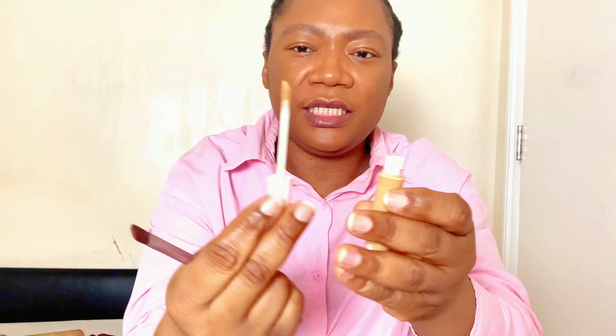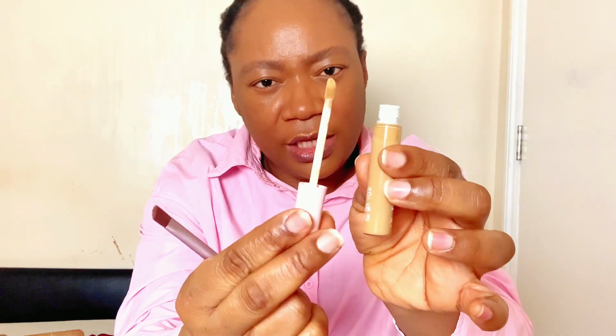I love this concealer. It has everything that I need. It has this gorgeous doe foot applicator, which is very important. A good applicator is very important, and it's also very pigmented. I actually spotted it at Superdrug, so I'll link it for you below should you be interested. So anyway, I'll be using an angle brush in today's tutorial, just to highlight the brow.